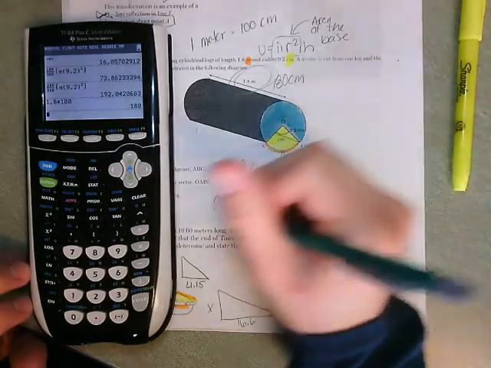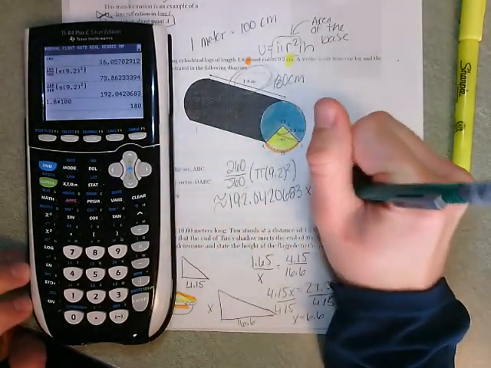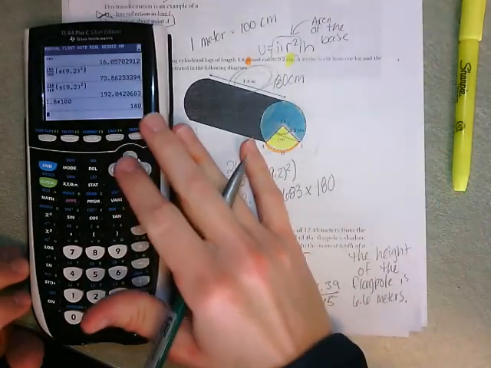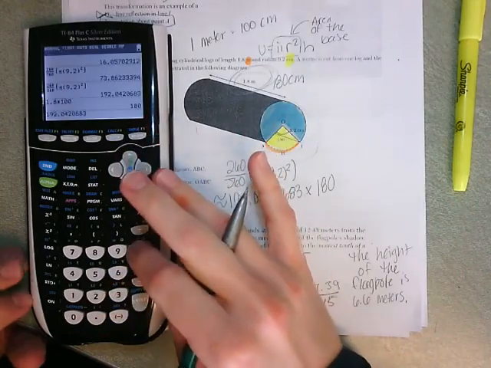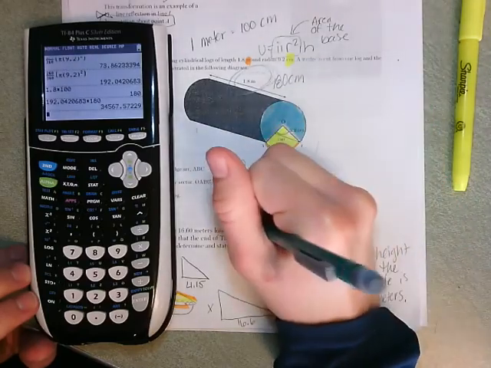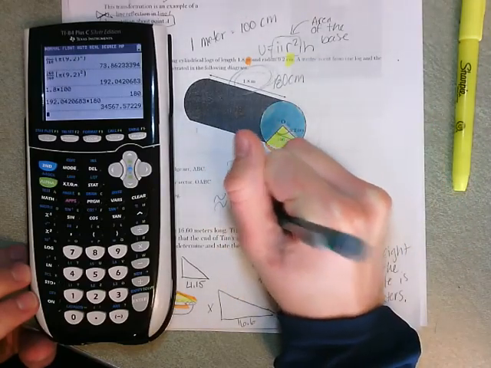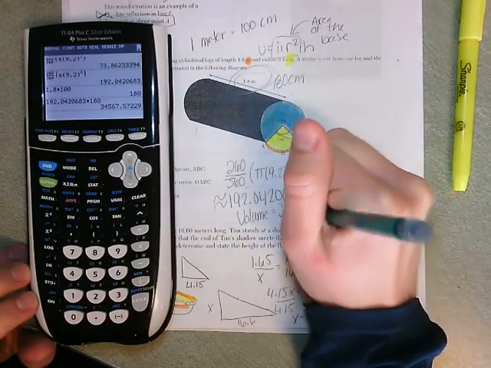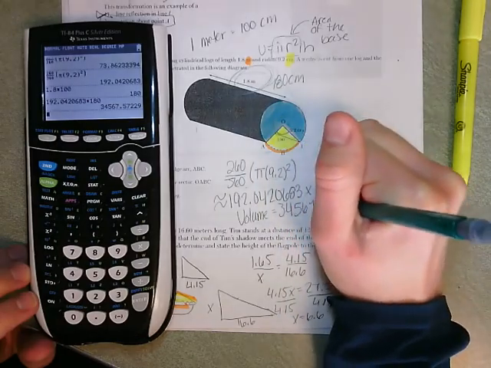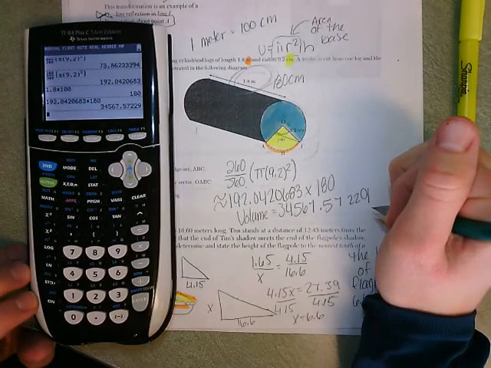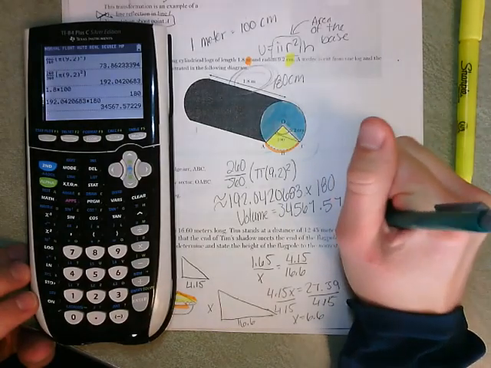So we're going to multiply this by 180 to find the volume. So times 180, our volume is going to equal 34567.572229 centimeters cubed.